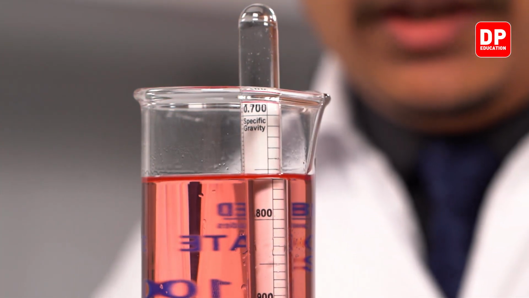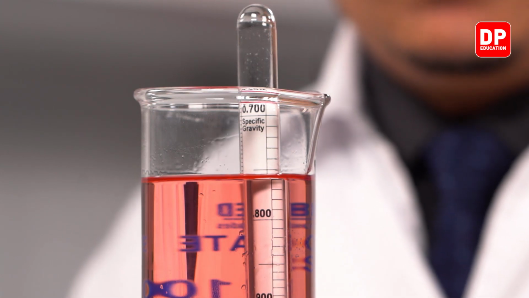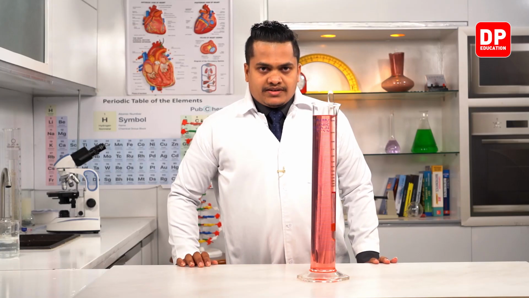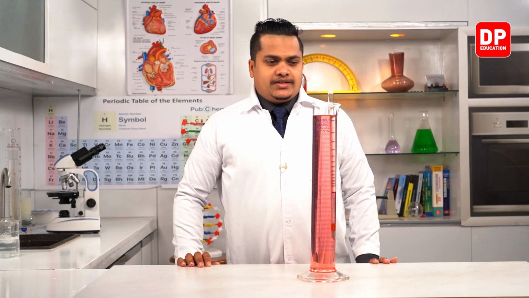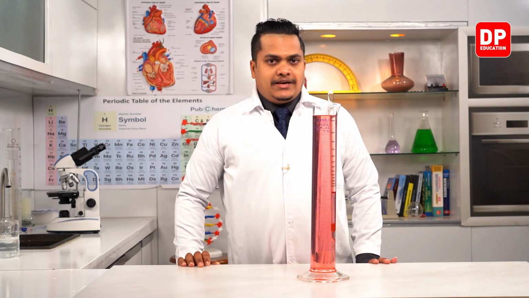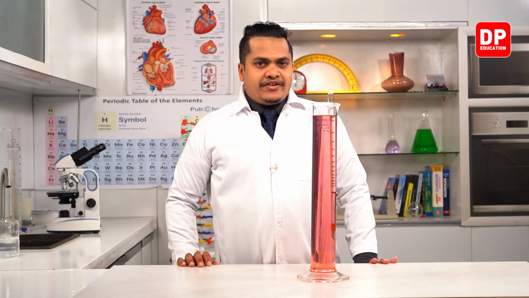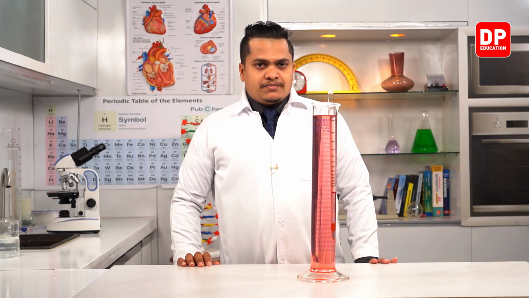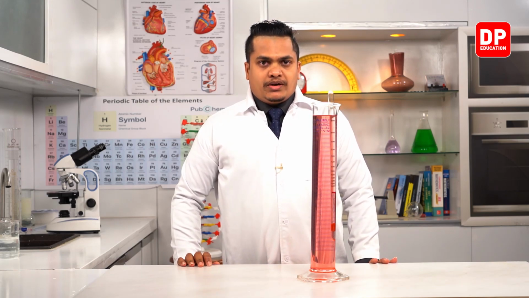Check it very clearly. It is somewhat under 7.6, but we'll round it off and take it as 7.6. So that means 760. So the density of kerosene oil is nearly 760 kilograms per cubic meter. Okay, 760 kilograms per cubic meter.